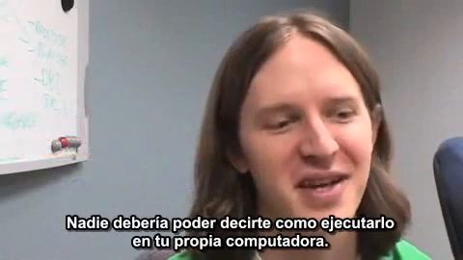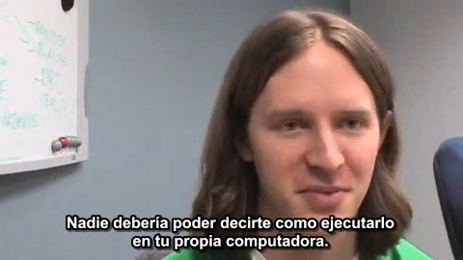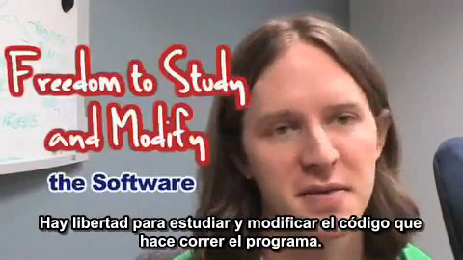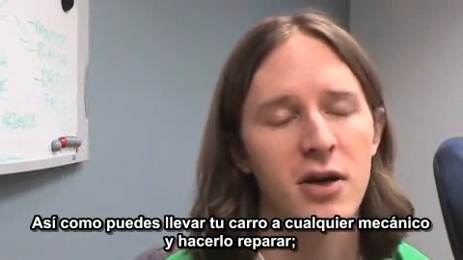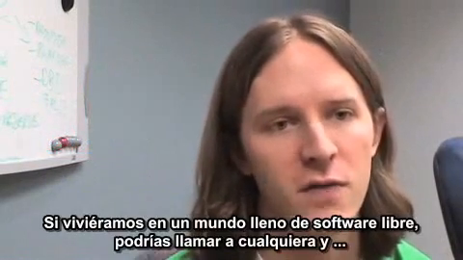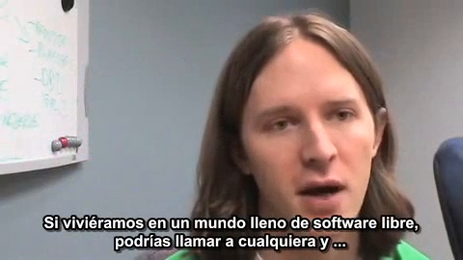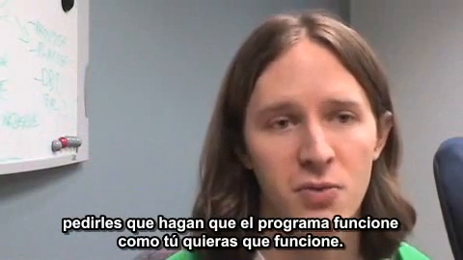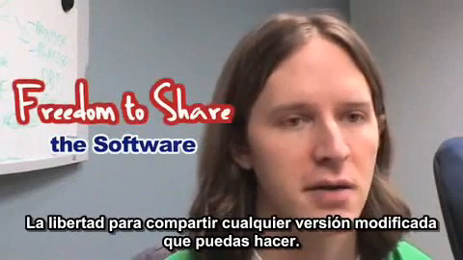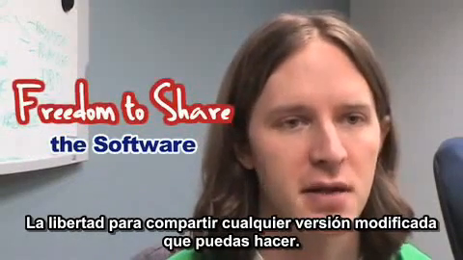Nobody should be able to tell you how you can run it on your computer. There's the freedom to study and modify the code that makes the program run. Just like you can take your car to any mechanic and get it fixed. If we lived in a world of fully free software, you could call anybody and have them make the program do what you wanted it to do. The freedom to share any modified versions that you might make.